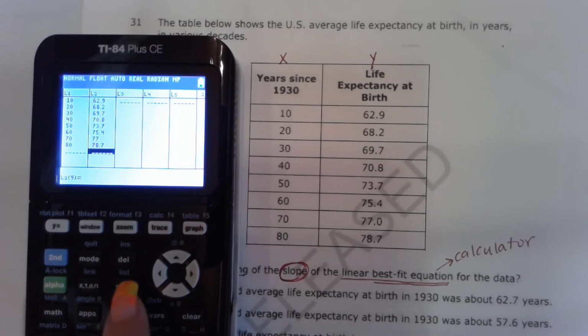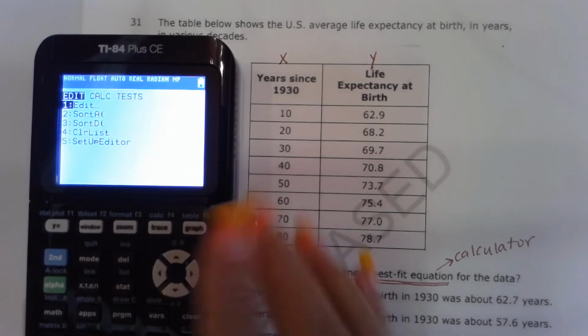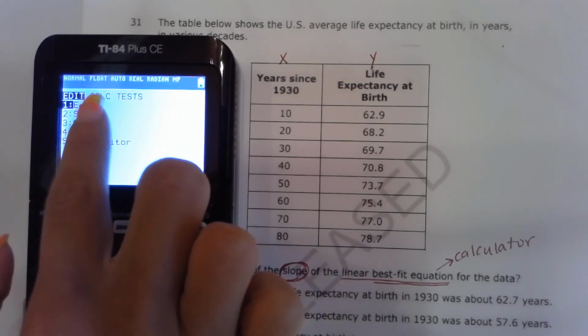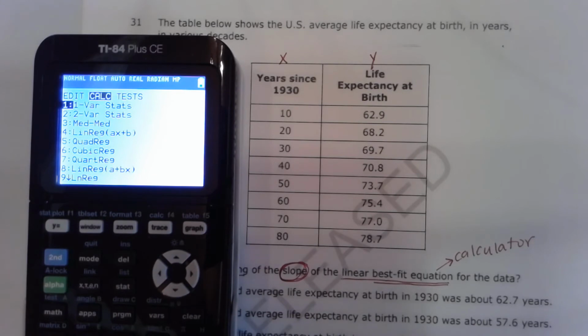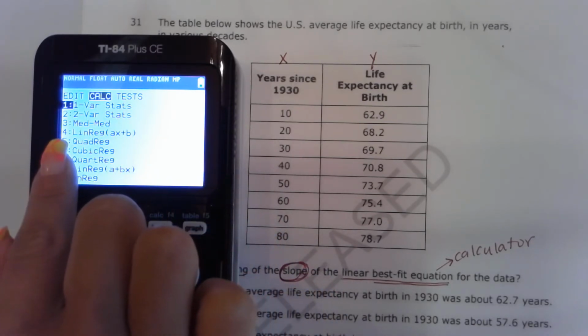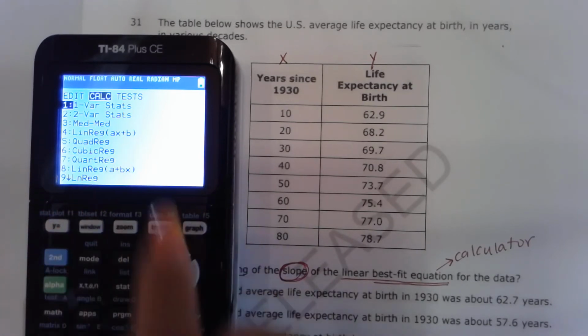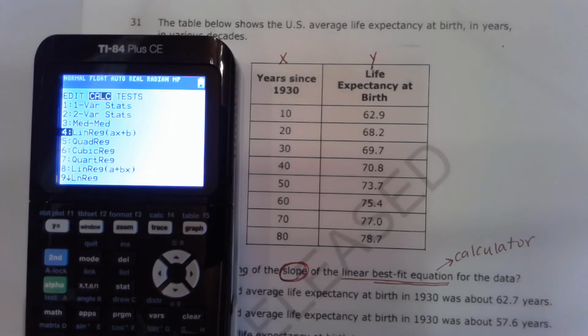Now what we need to do is hit Stat again. We've already edited it because we put the lists in. So using our arrows, we're going to go over to Calc. We know we're looking for the line of best fit, and that's going to be number 4, LinReg ax plus b. So we're going to go down to number 4, and hit calculate.